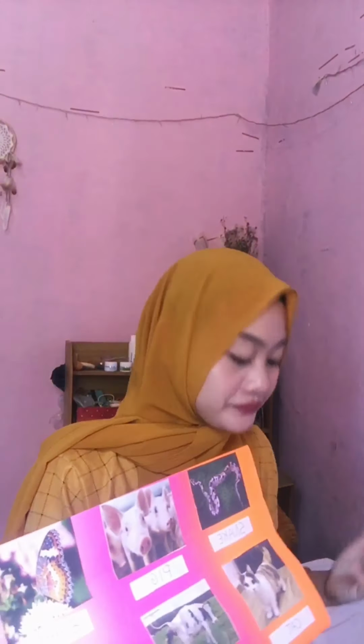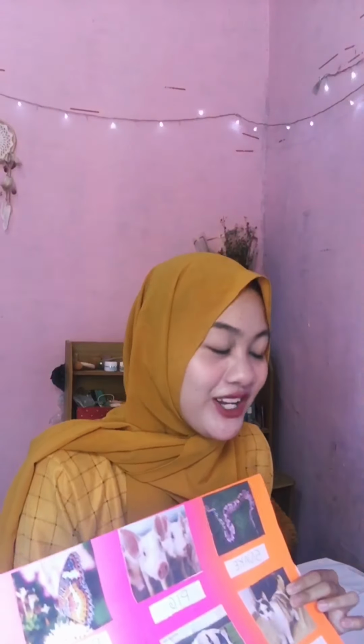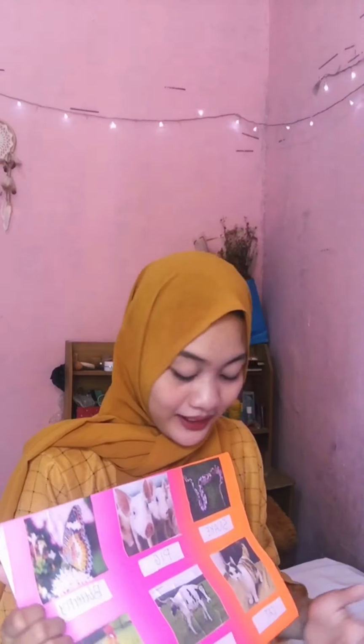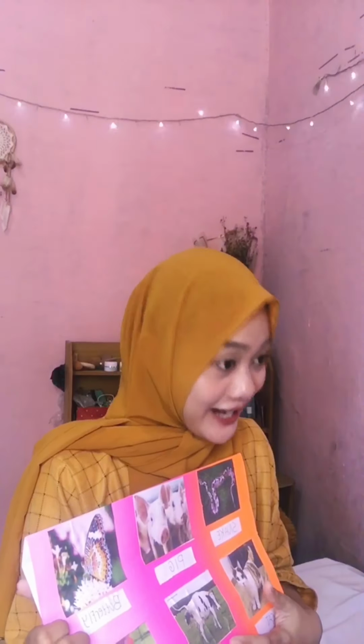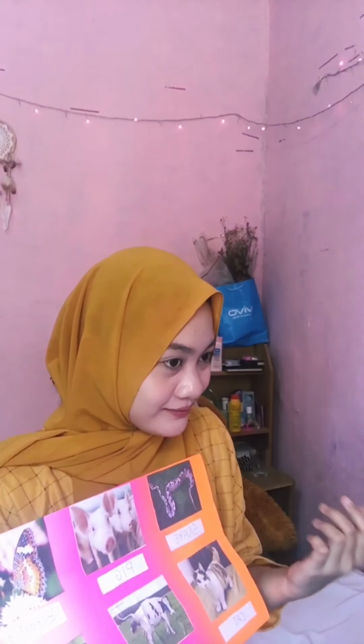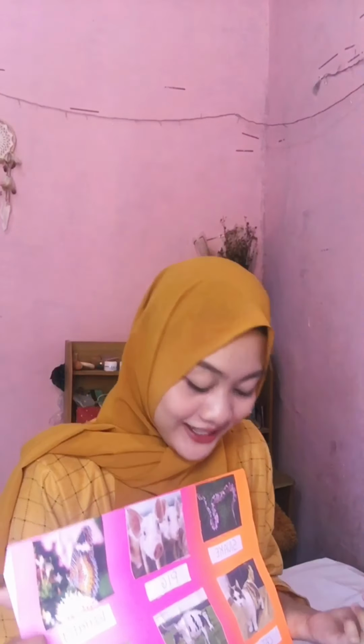Next is this one. It's a familiar animal. Then we have cat. Okay. You can read cat. Cat. It's very cute, right? Yeah, like you. Okay. Next is cow. Cow. Alright? Have you ever seen this animal before? Yes, it's a familiar animal too.